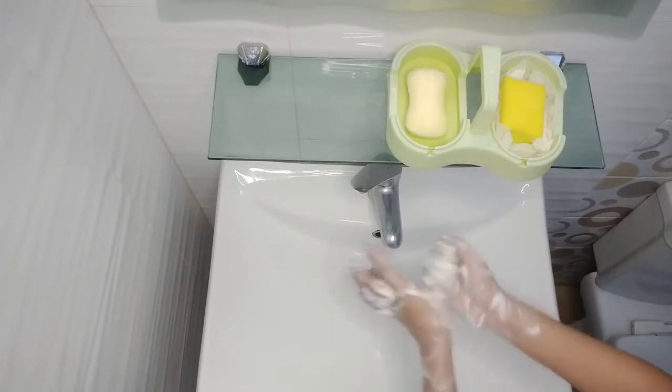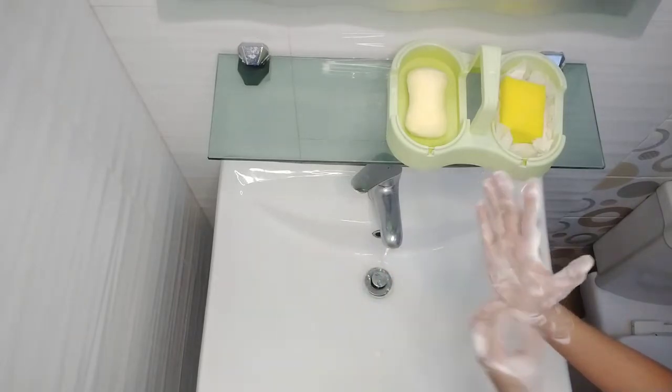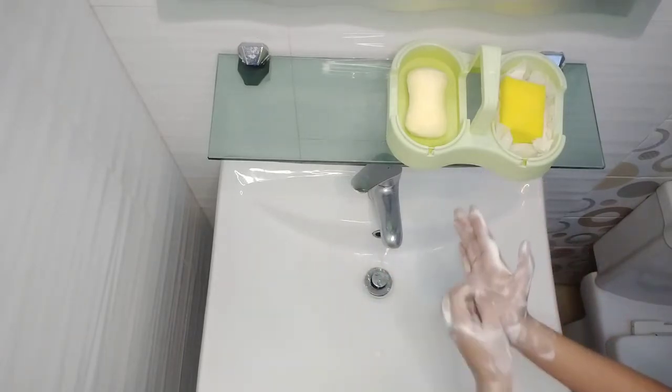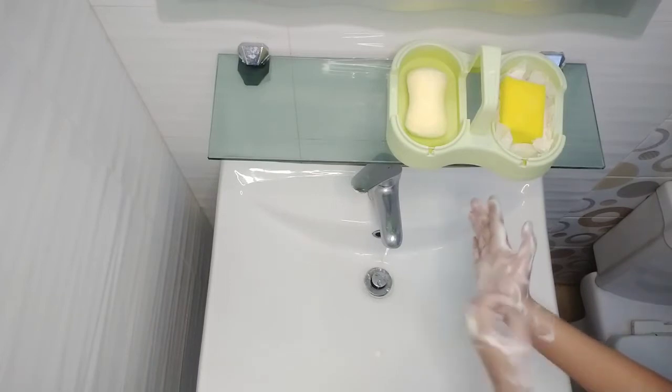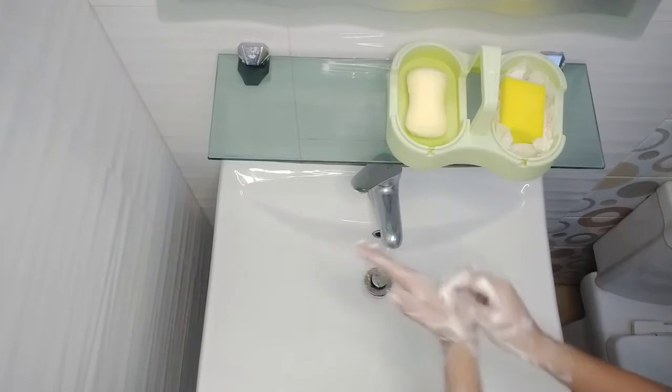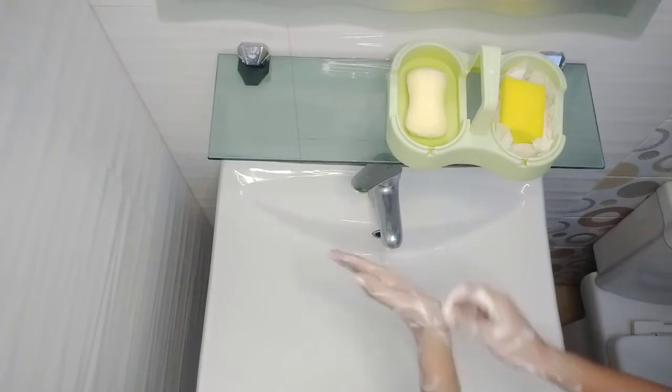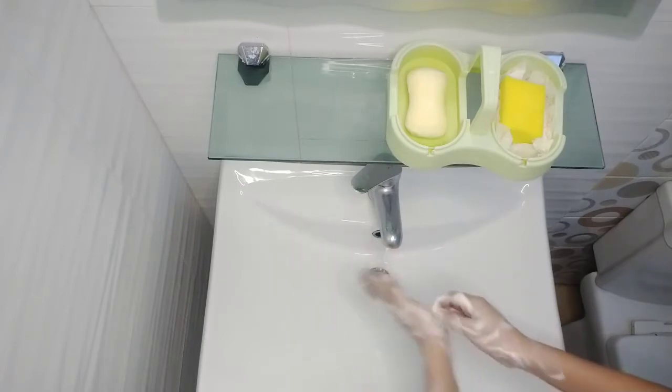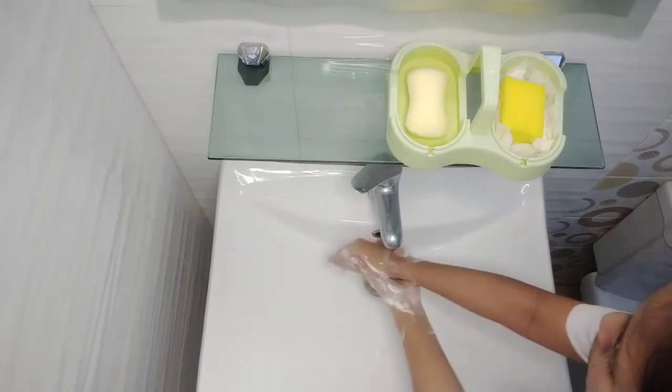And then be sure as well to rub the fingertips against the palm of the opposite hand and vice versa. And then rinse your hands thoroughly in the running water.